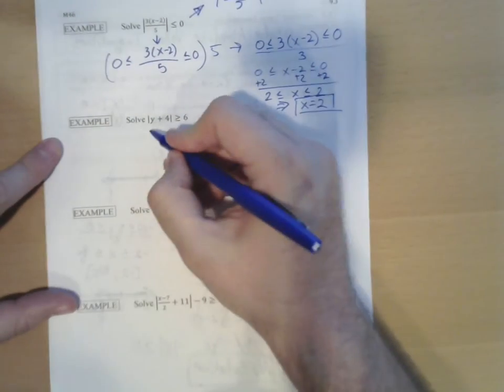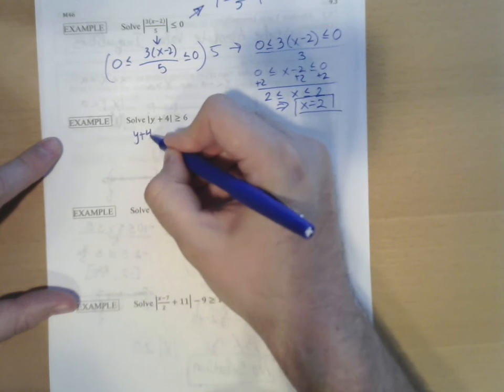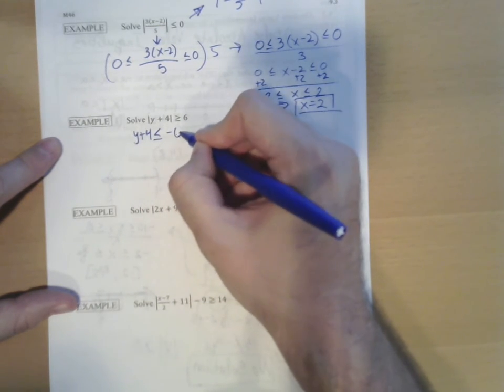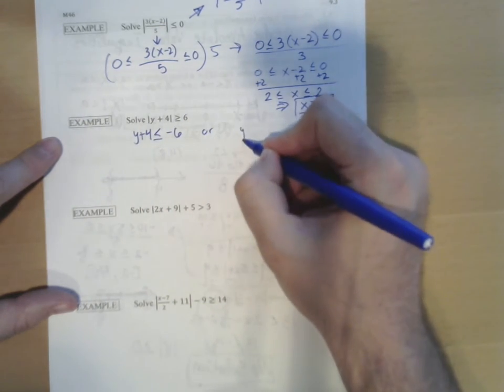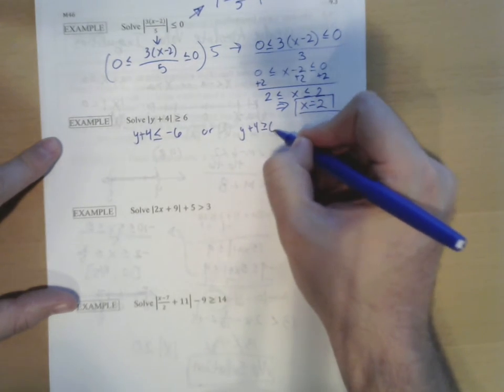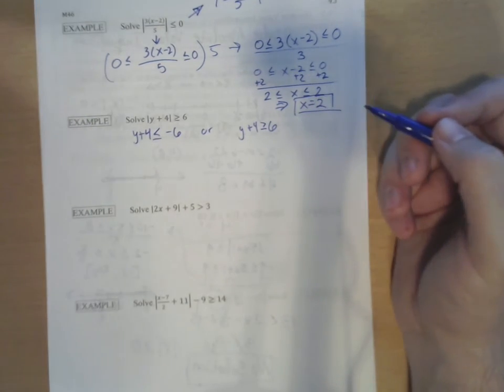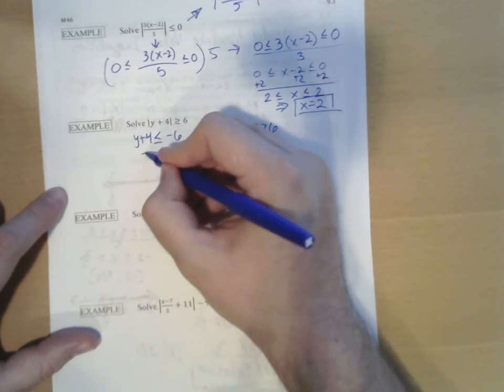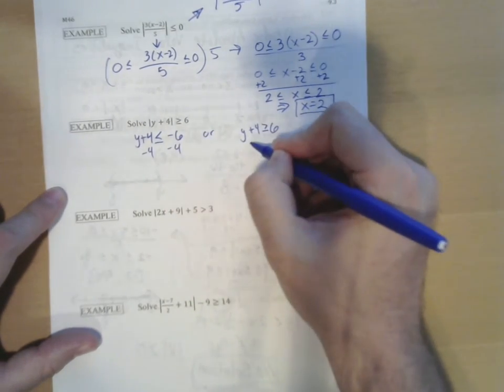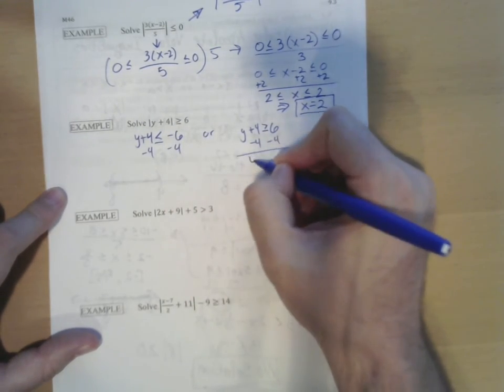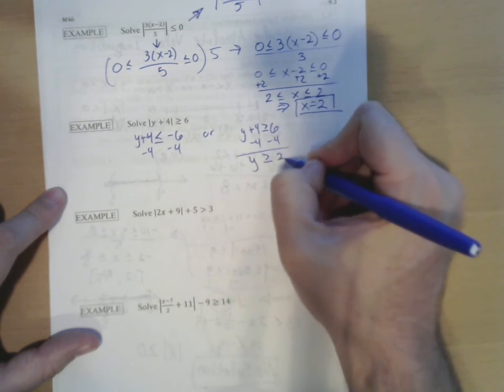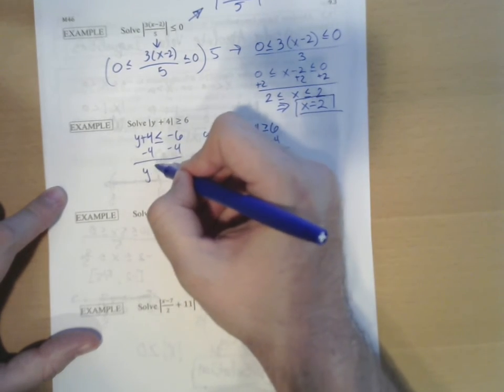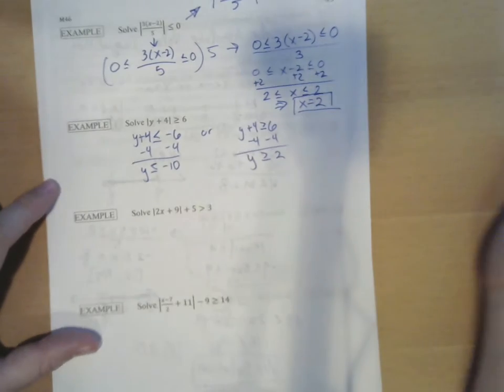So we have y plus 4 can be less than or equal to negative 6, or y plus 4 can be greater than or equal to positive 6. And then we solve these like we have been. Minus 4 all the way across. Y is greater than or equal to 2. Y is less than or equal to negative 10.